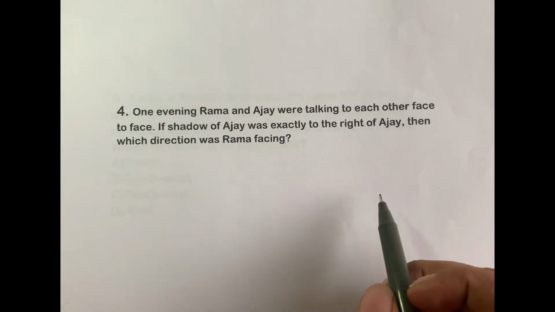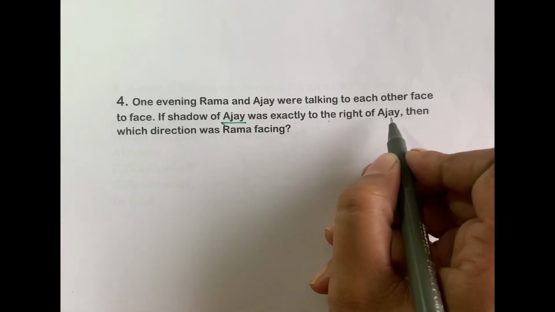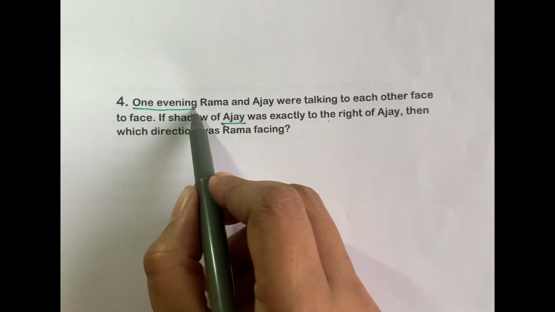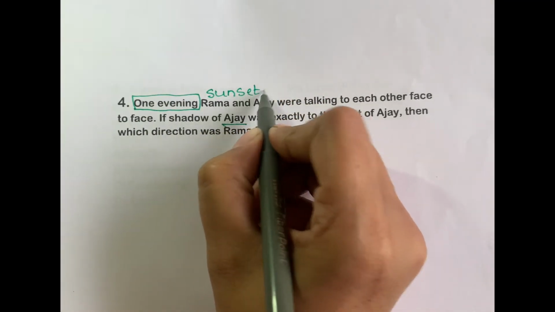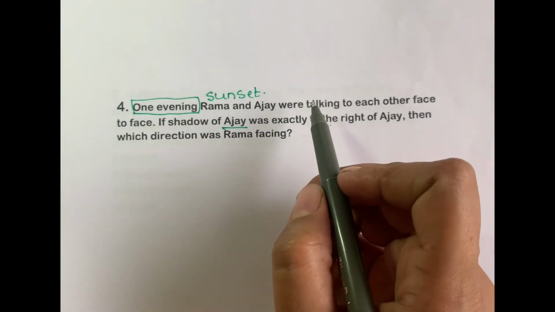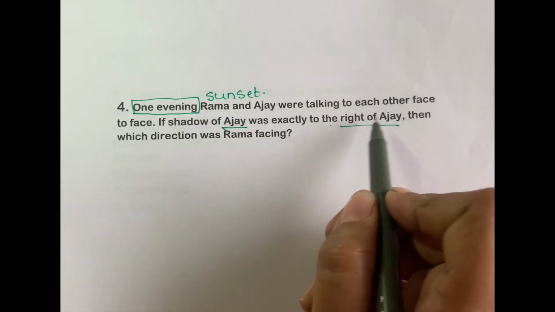One evening, Rama and Ajay were talking to each other face to face. If Ajay's shadow was exactly to the right of Ajay, then which direction was Rama facing, however you read it? What they are telling is Ajay's shadow was exactly to the right of Ajay, and they are speaking about the evening. It means that they are speaking about sunset. In the sunset, when will the shadow be on the right side?